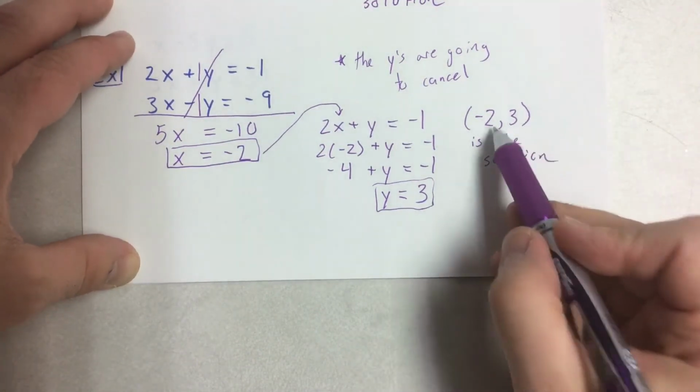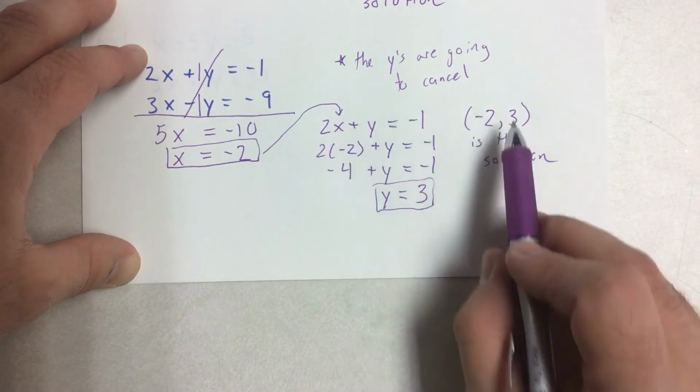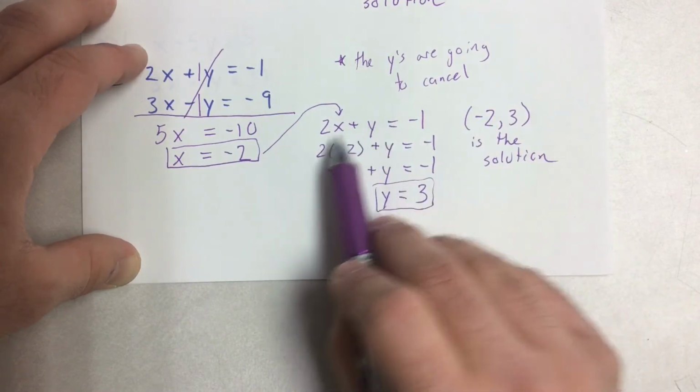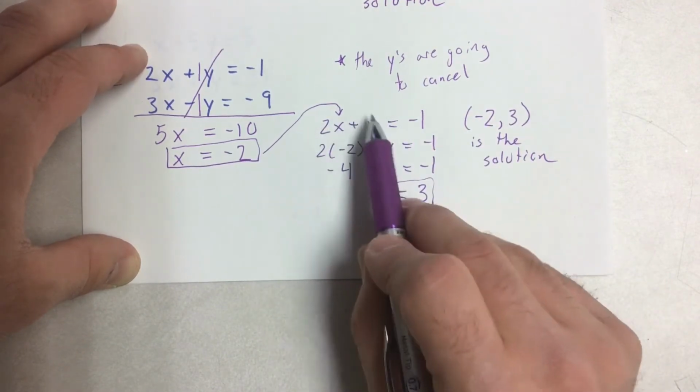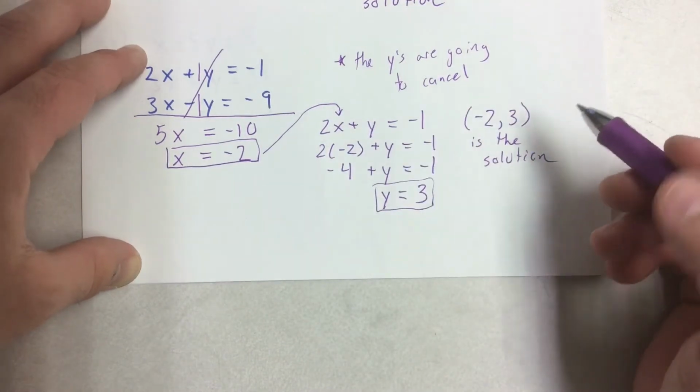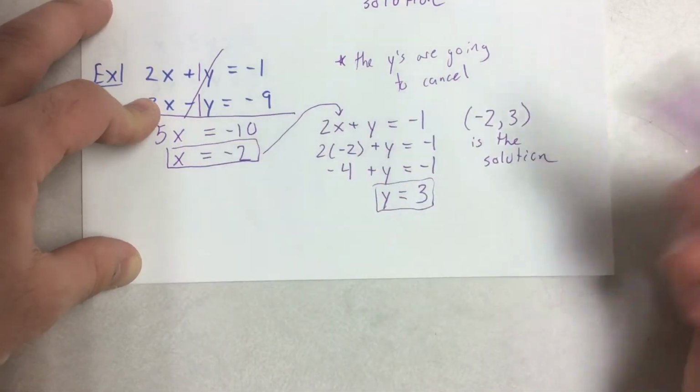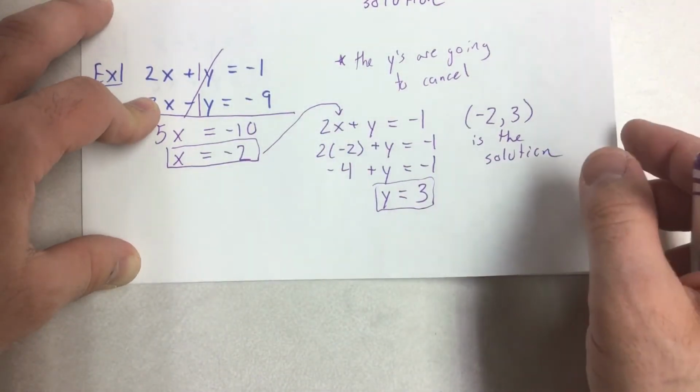If you wanted to check it, you could place negative 2 into x, positive 3 into y. So that would be negative 4 plus 3. Yep, negative 1, it would work there. And if you put it into the second equation, it would work as well.